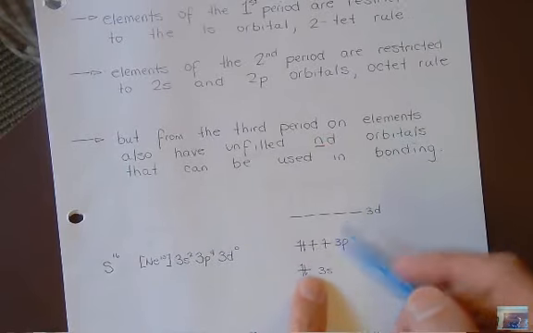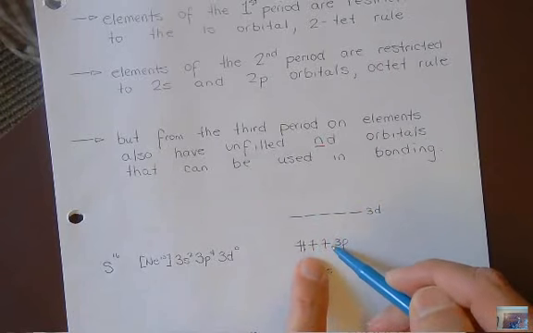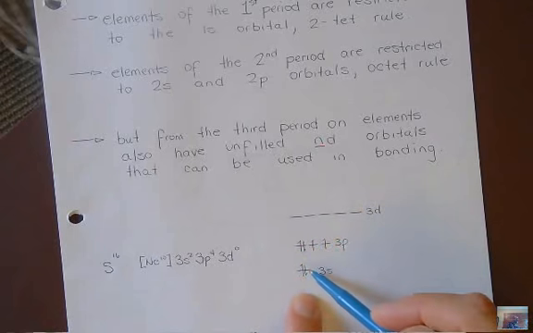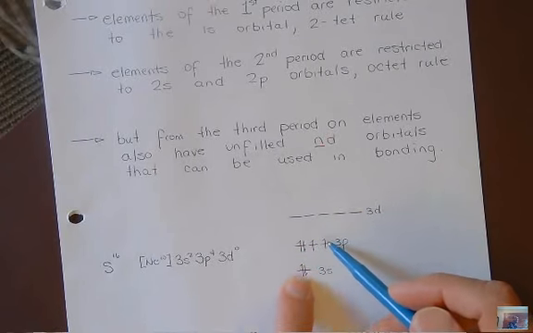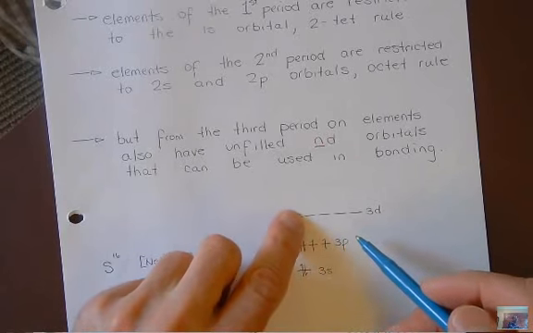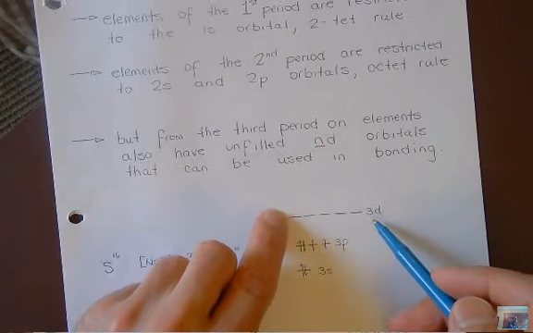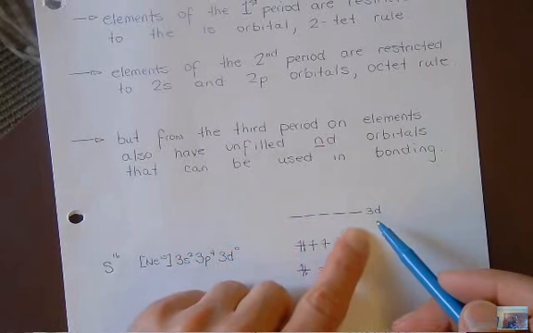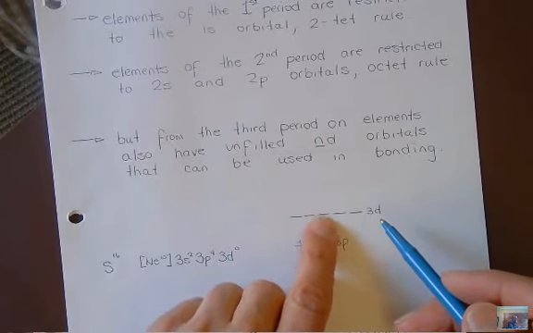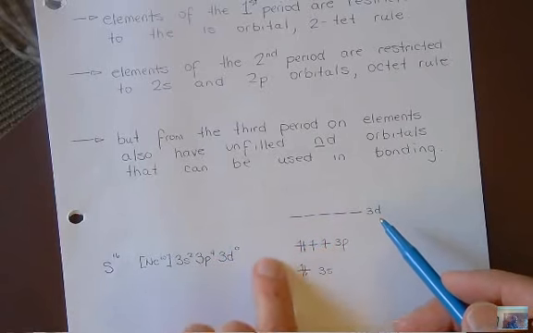So not only can this one overlap and this one, and that would give me a total of 8 valence electrons, right? 2, 4, 6, 8. But what happens if the other atom is bringing in electrons? Well, you can actually use one of these 3d electrons for bonding. That would give it a total of 10 valence electrons, or 2 of them even to give it 12.